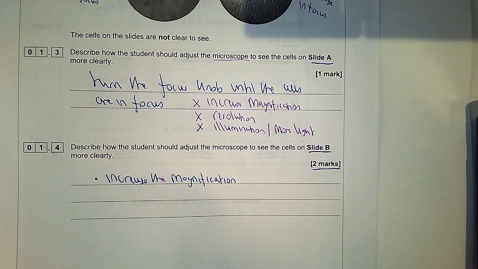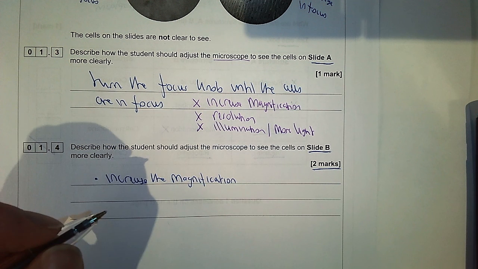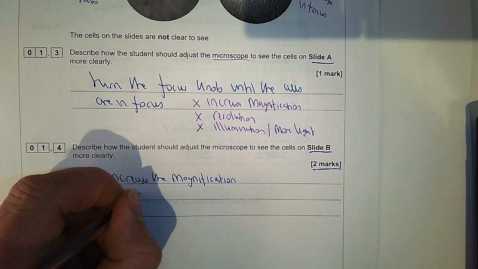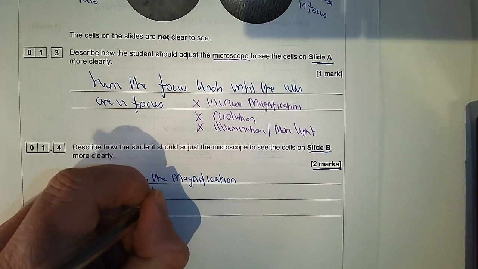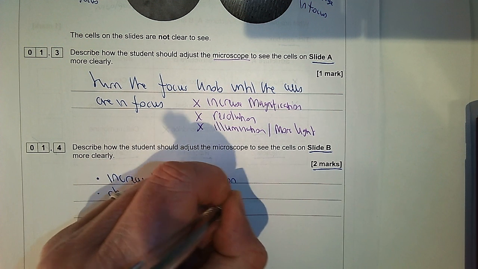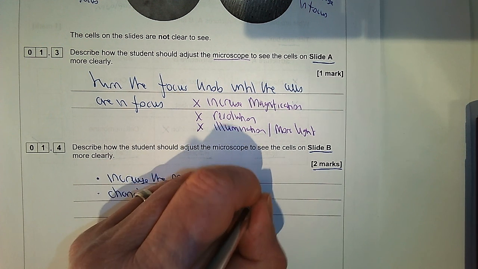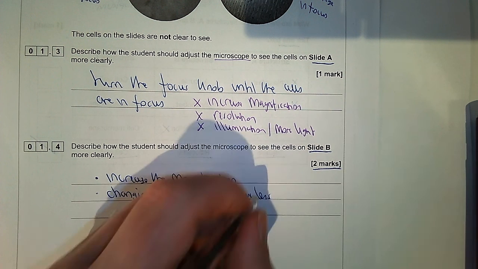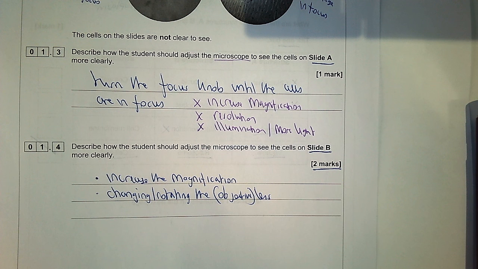And we do that by changing or rotating the objective lens. You can just say lens.